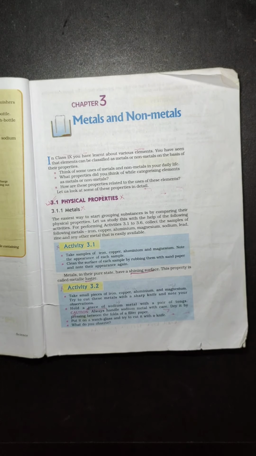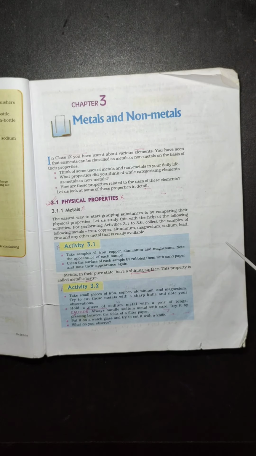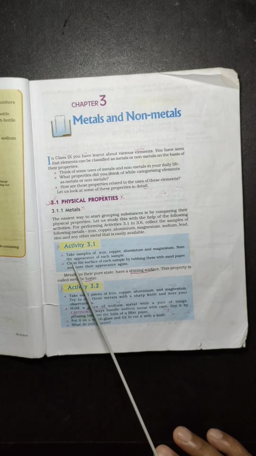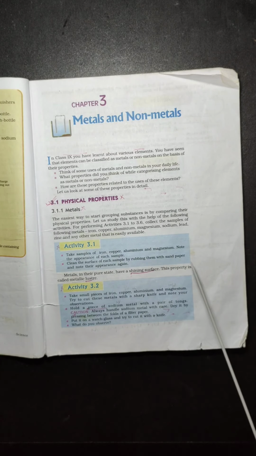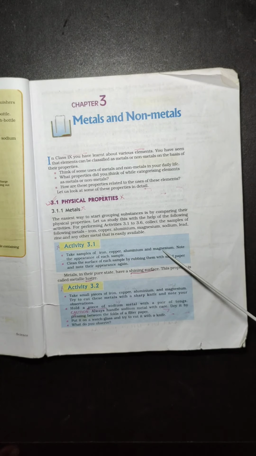Let us learn these activities related to physical properties of metals. First is activity 3.1. You can keep your textbook with you so that it is clearly visible, as the fonts are a bit small and may not be very clear. This activity is conducted just to show metals are lustrous, meaning they have a shiny surface. Here we need to take samples of iron, copper, aluminum and magnesium. We should check their surface, how it is.